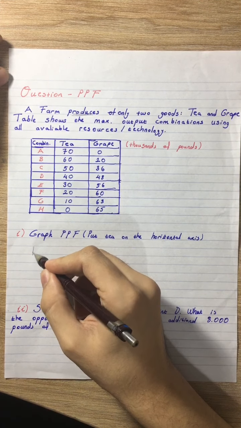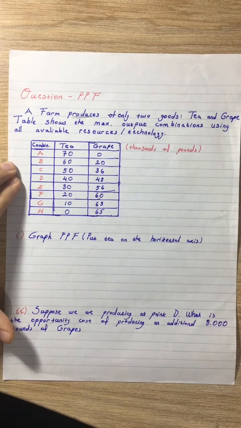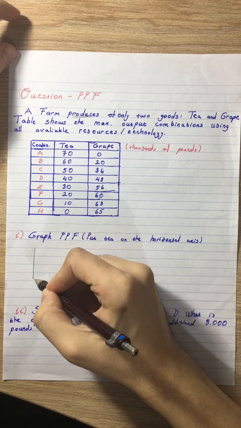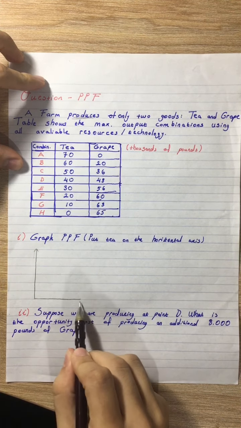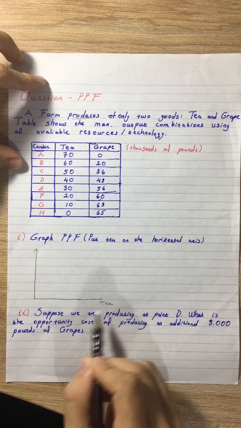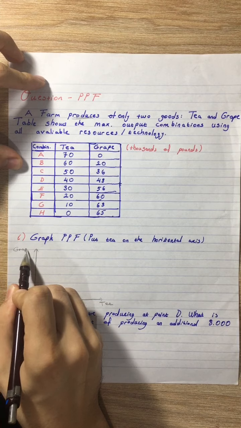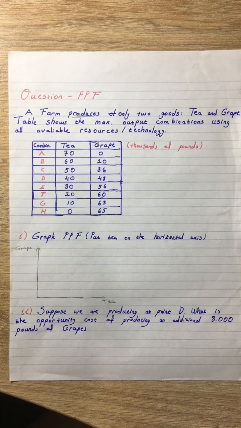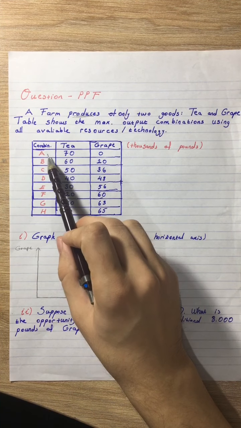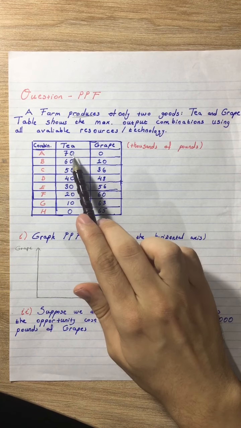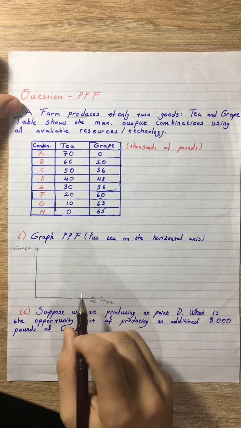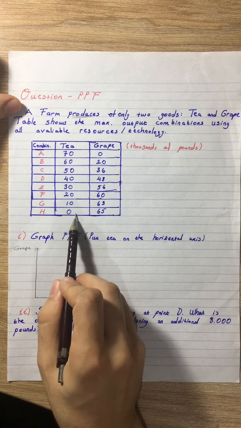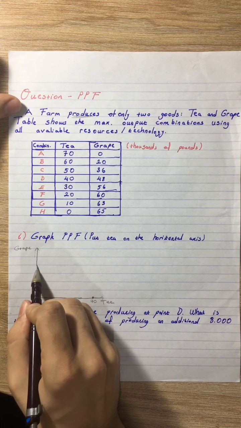Again, we graph a two-dimensional graph because there are only 2 goods. So let's graph it like that and put tea here and grape here. Let's find different points and connect these dots to obtain our production possibilities frontier. If we start with combination A, it says it can produce 70 units of tea and 0 units of grape. And if we find H, it says we produce 0 tea and 65 units of grape.